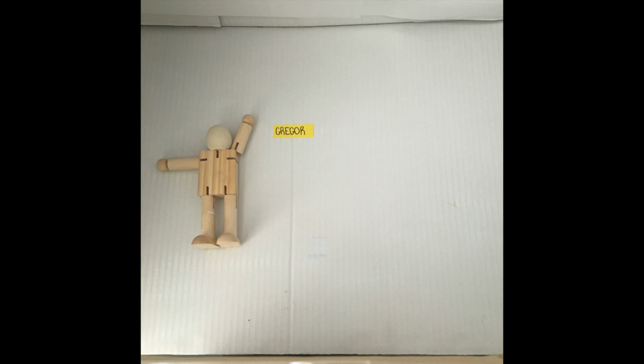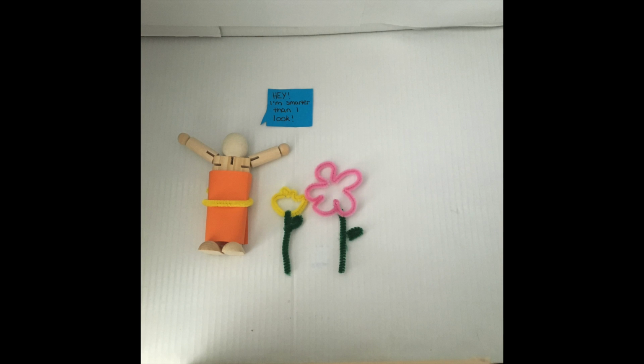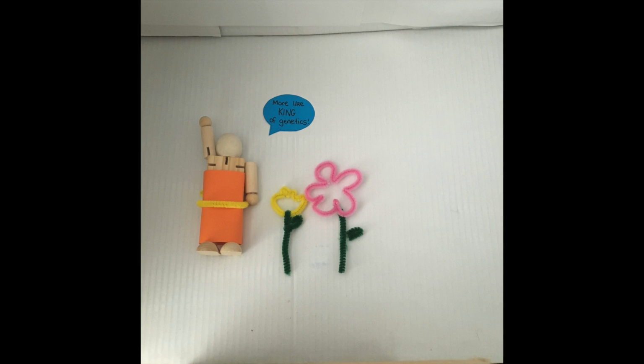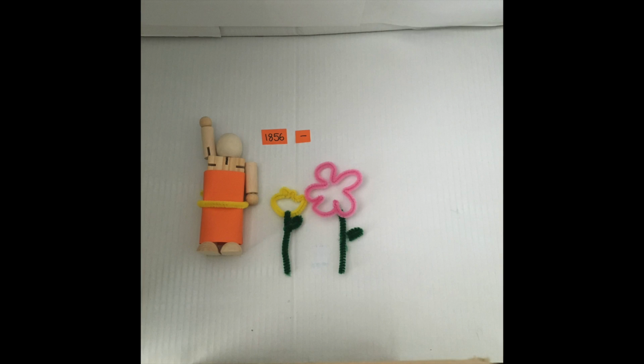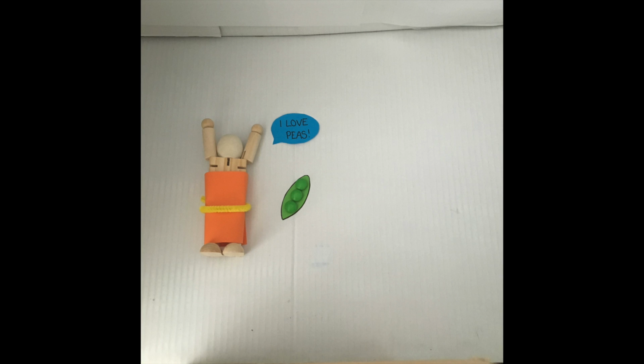This is Gregor Mendel. He was an Austrian monk and plant enthusiast. He may not look very bright, but Gregor Mendel is now known as the father of genetics because of the experiments he conducted in 1856 to 1863 on pea plants. That's right, pea plants. By breeding peas, he discovered the principles that rule heredity.